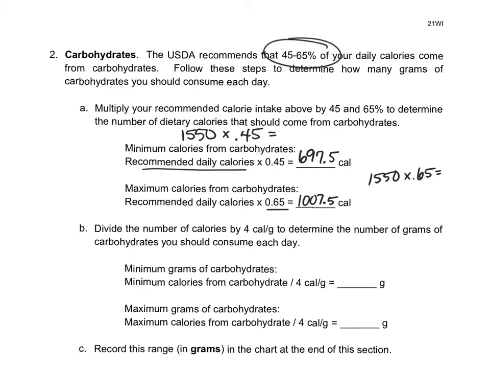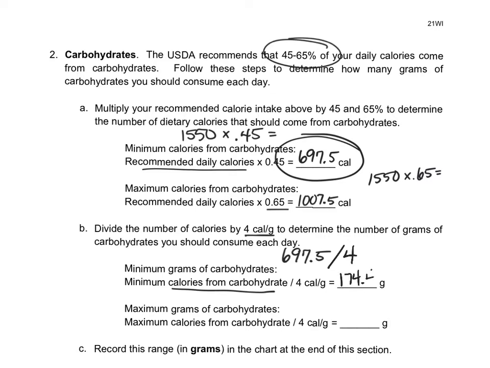So when you're out there in the world, you can kind of judge based on the packaging you see. So calories are 4 calories per gram for carbohydrates, and that's going to be different moving forward for other nutrients. But for carbohydrates, it's 4. So you're going to take your calories from carbohydrates, which this one is the minimum, first. So I'm going to take that 697.5 divided by 4. So when I do that, I get 174.4 grams.